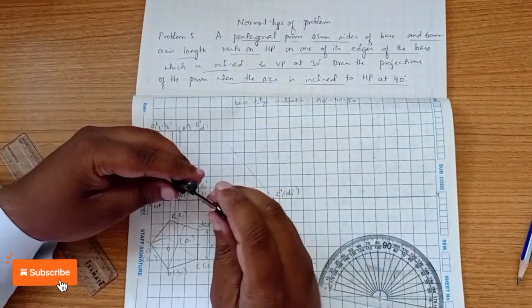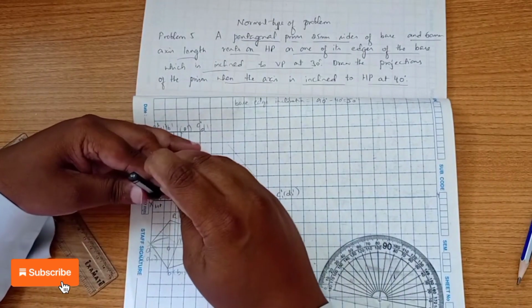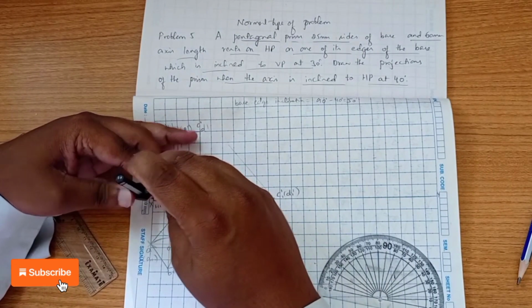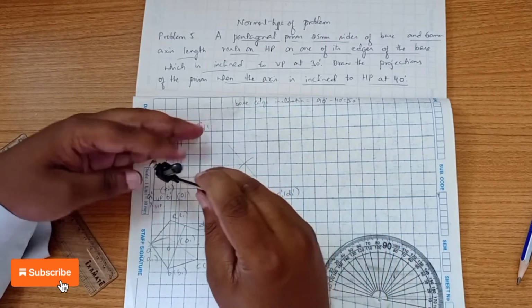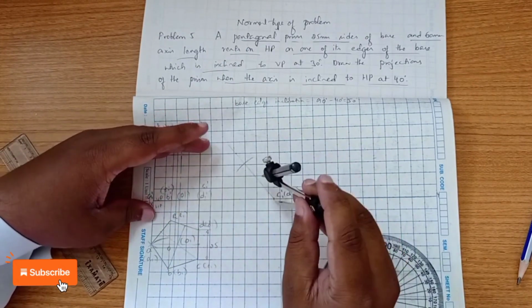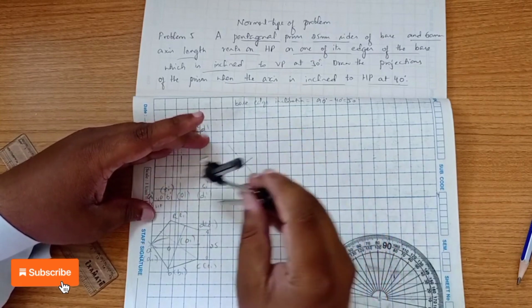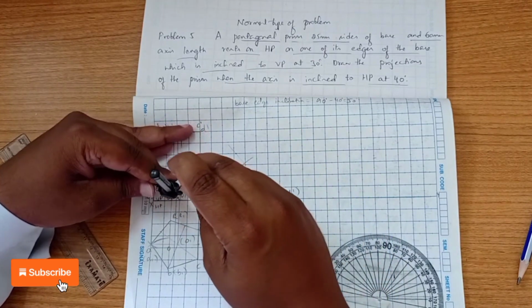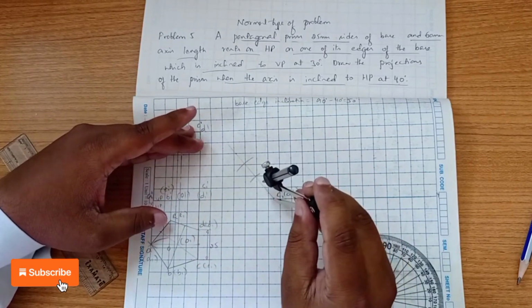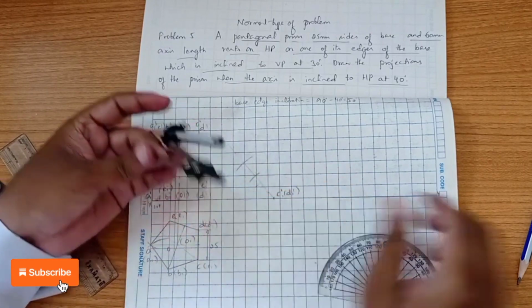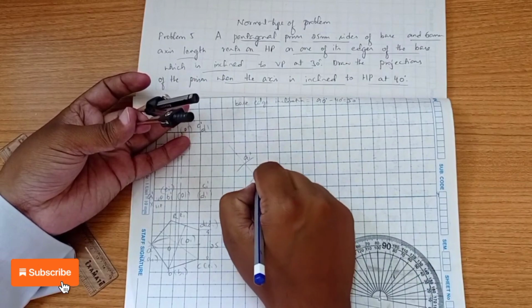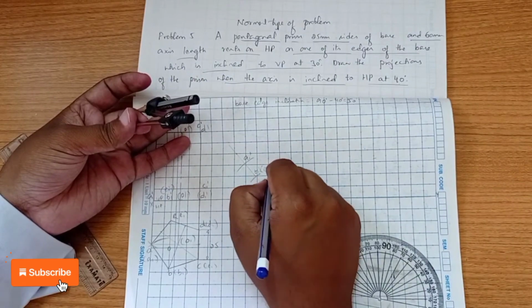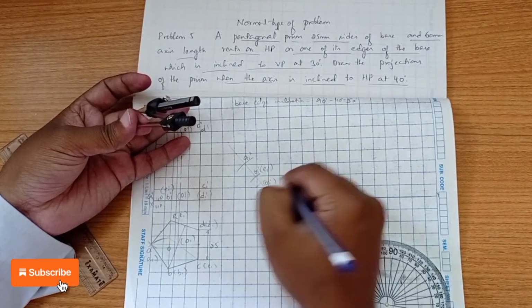Now we have to cut the arcs for the base edges. Okay, so cutting the arc using the compass from D1 dash to A1 dash, then D1 dash to B1 dash, then D1 dash to O1 dash. Okay, now writing the notations. So A1 dash, B1 dash and E1 dash, O1 dash.